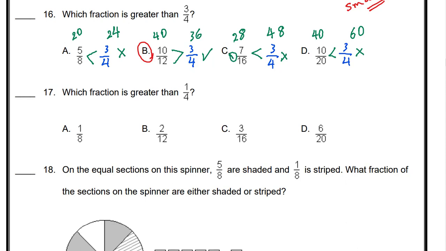6/20. This one is greater than 1/4. Okay, can you explain how?